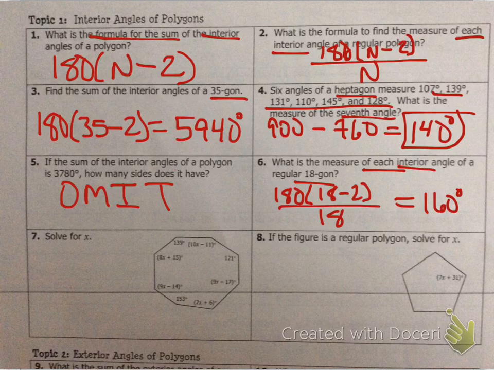All right. So, how about something like this? Again, how many sides does this have? 1, 2, 3, 4, 5, 6, 7, 8. 8 sides. I add up all the x's together and I should get 43x. If I add up all the numbers together, I should get 239. This has 8 sides, so it should add up to 1080.